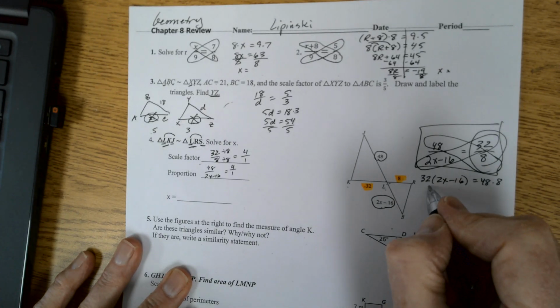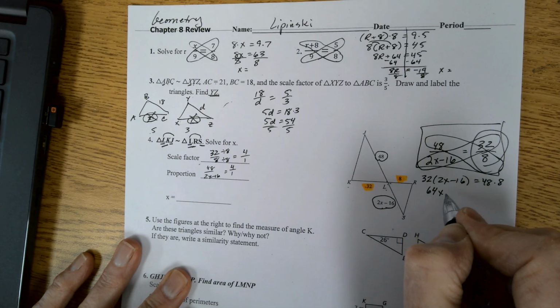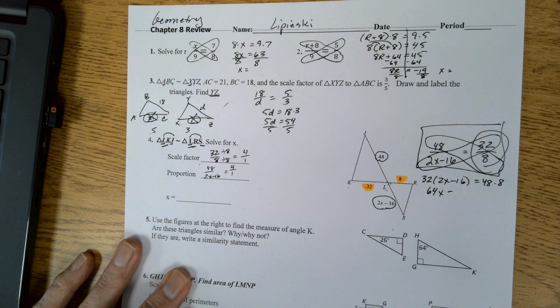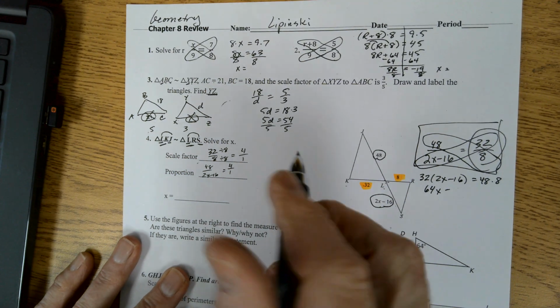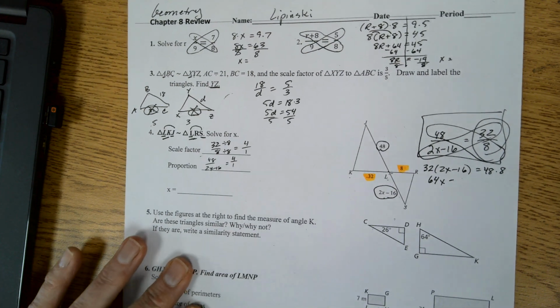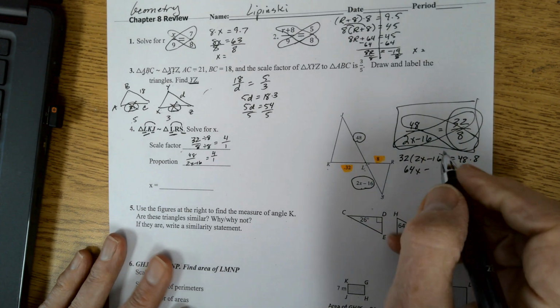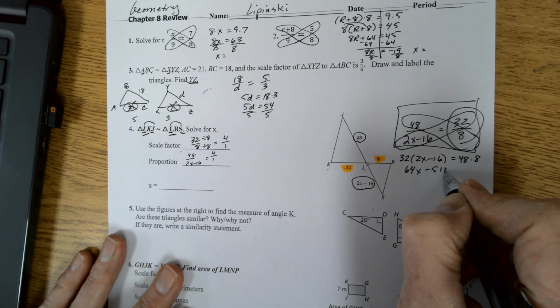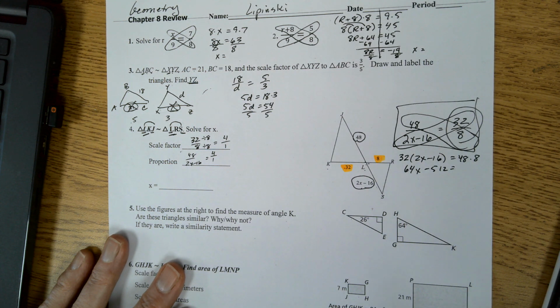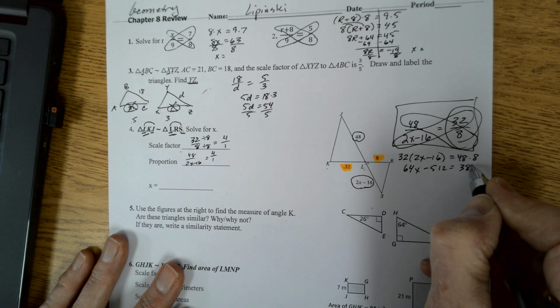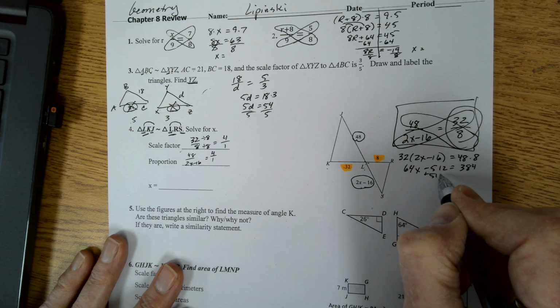32 times 2, 64x, right? 32 times 16. Oh, goodness. Let me clear it off. Hold on. 32 times 16 is 512. 48 times 8, 384. Add the 512.